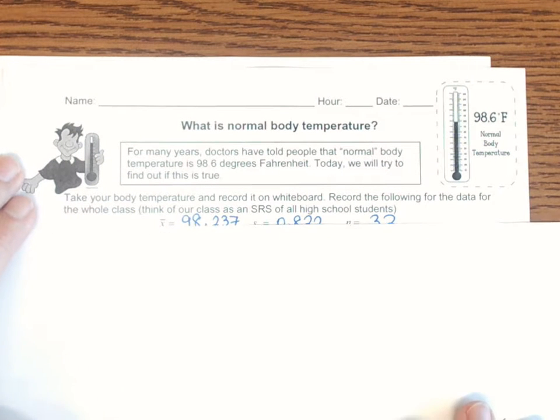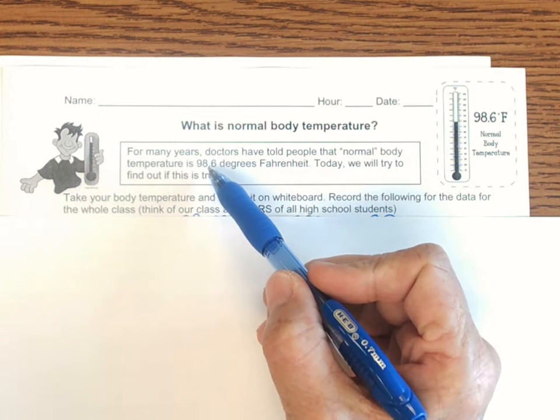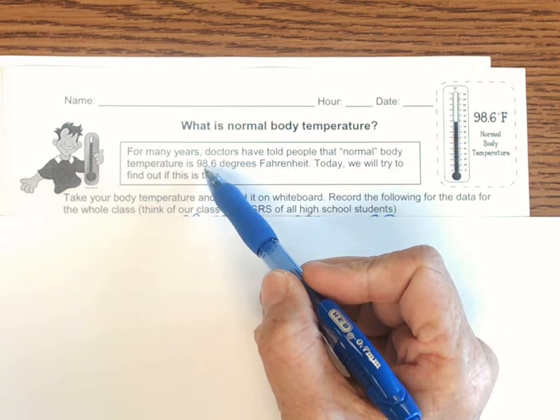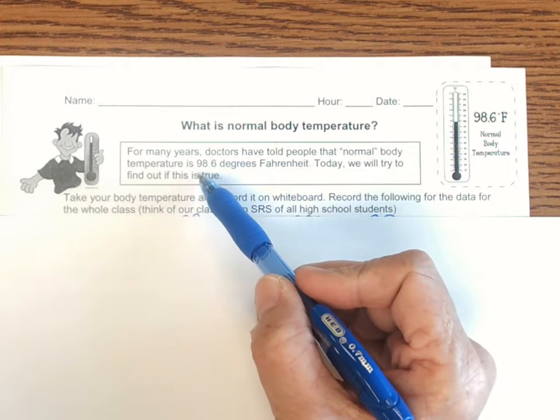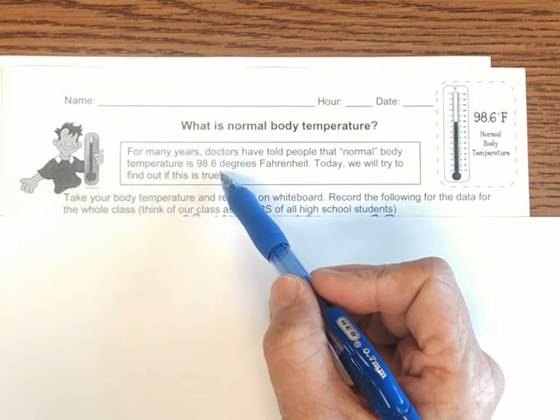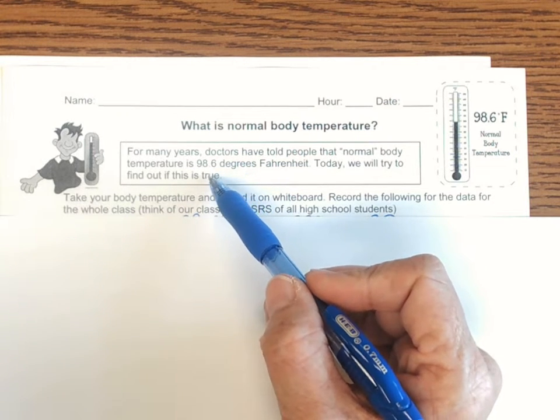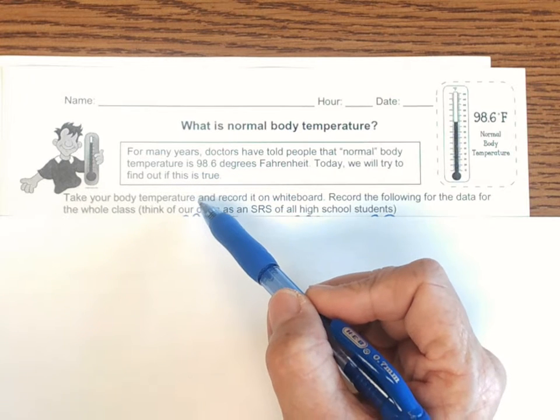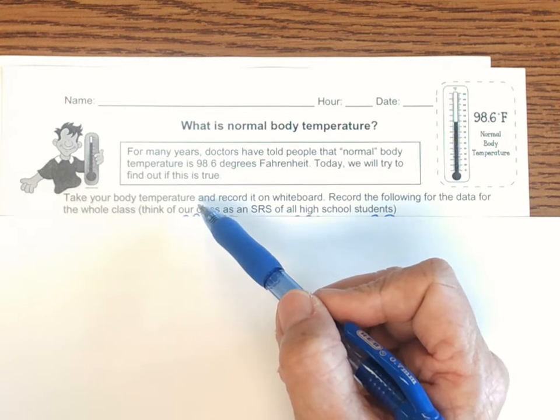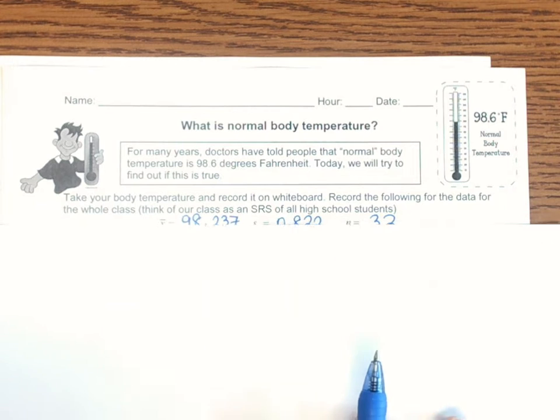Okay, so in this hypothesis test we're going to check to see if our normal body temperature really is 98.6. That's our commonly held value, and we're going to see if it's true. Unfortunately, we don't have time to go through and measure everyone's body temperature, so I'm using results from a previous year. Okay?